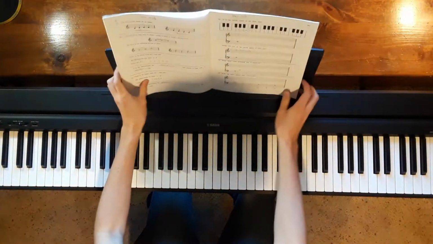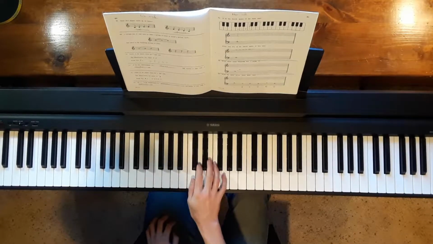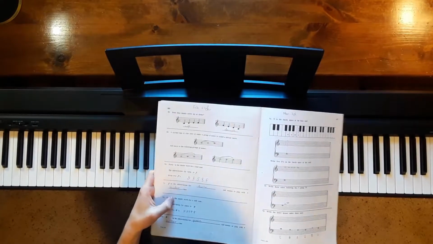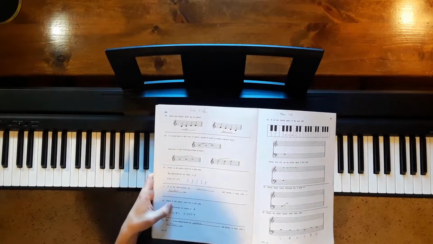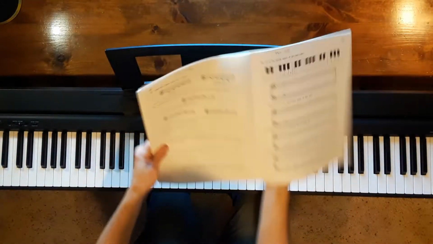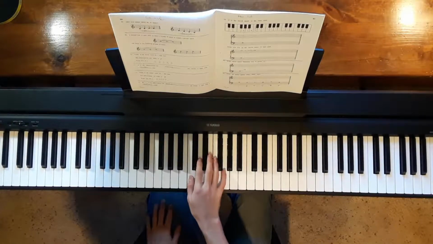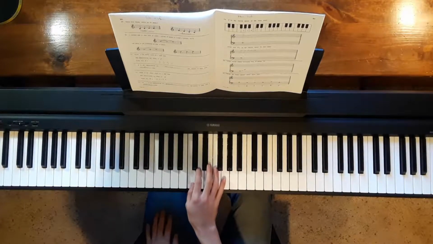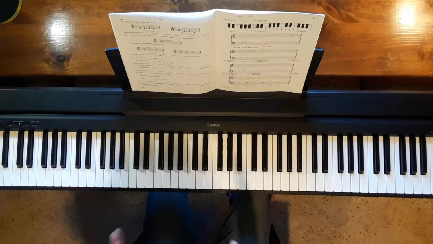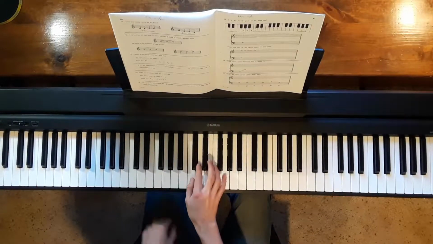So I'm going to play 4 quarter notes forte. 1, 2, 3, 4. The next one is piano. It's the music word for soft tone. The abbreviation for piano is this P right there. And I'm going to play 4 quarter notes piano. 1, 2, 3, 4. Okay, so next I'm going to do 4 quarter notes forte, 4 quarter notes piano. 1, 2, 3, 4.